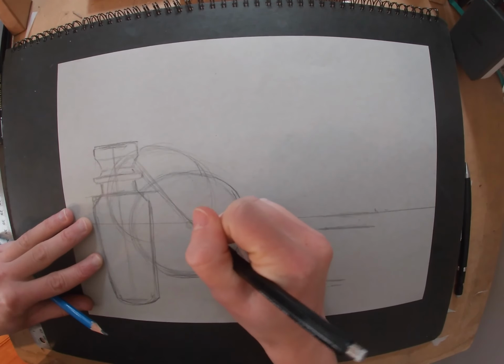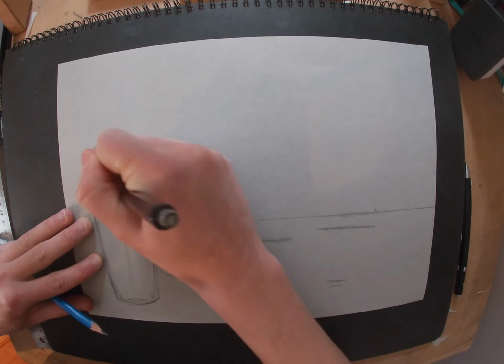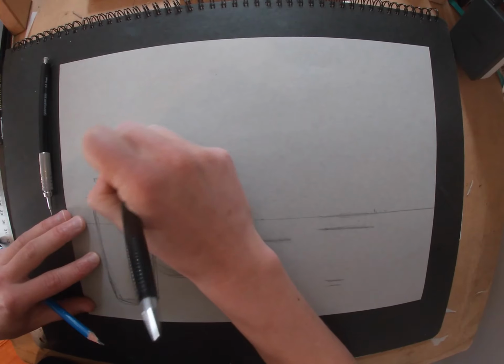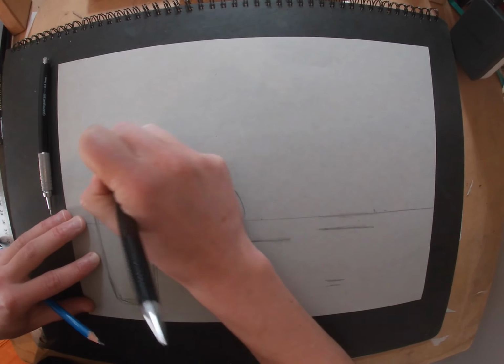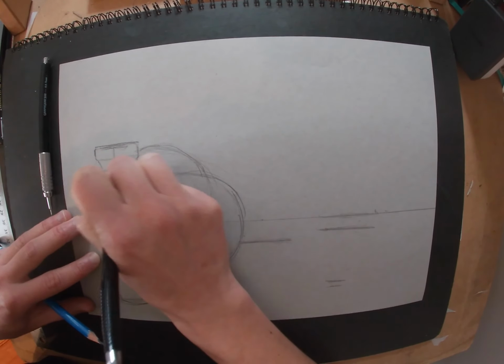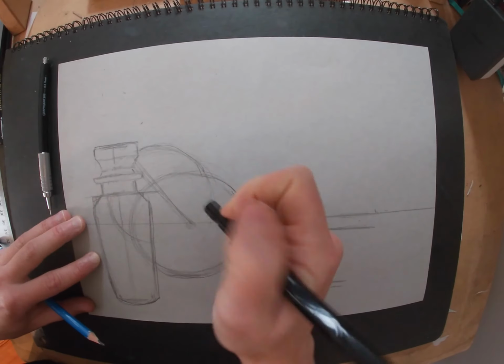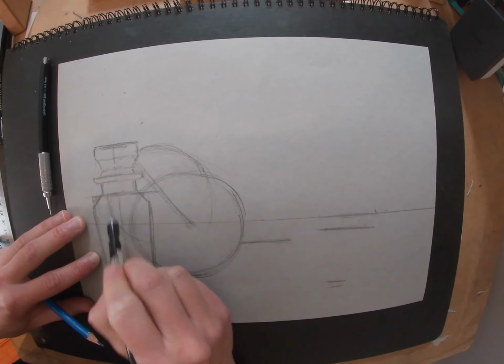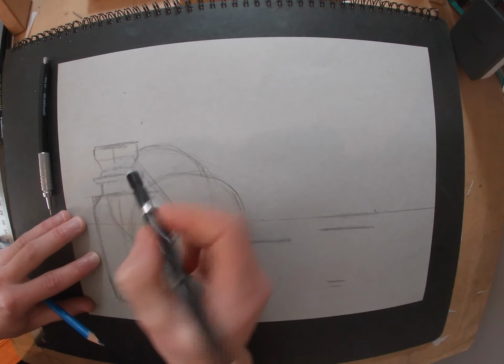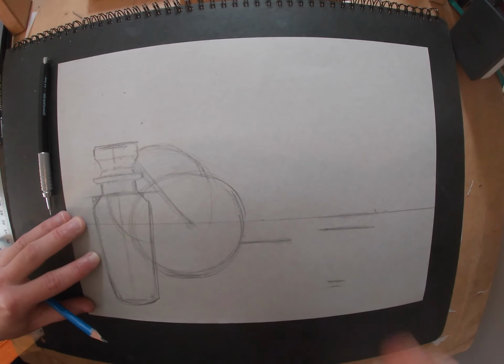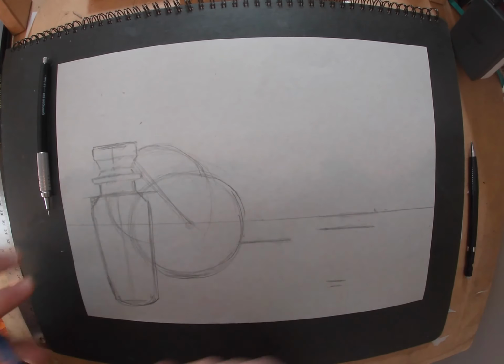Okay, so that's kind of the shape of the body of the gourd. I'm just going to erase some of these just so I don't get lost. And as soon as I erase these ones, this automatically pulls forward again, which is good.